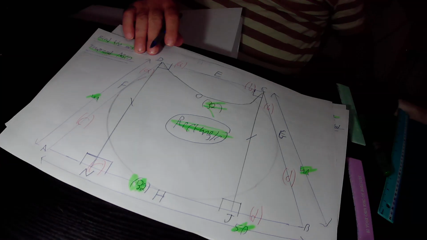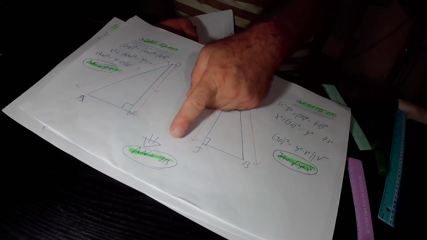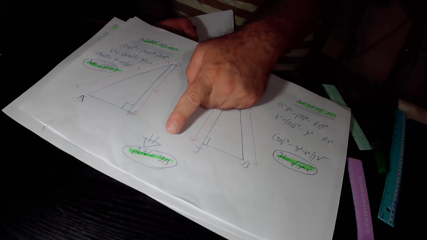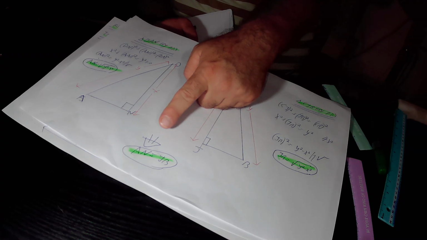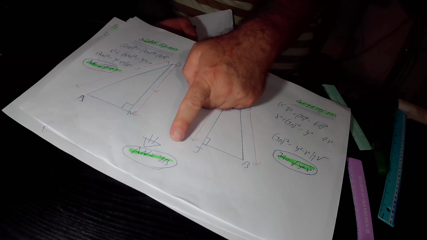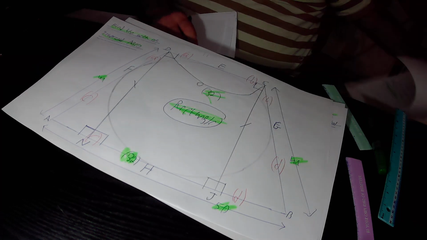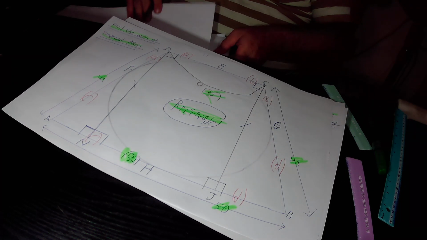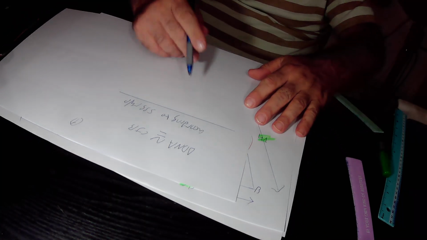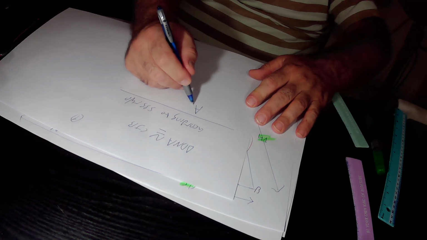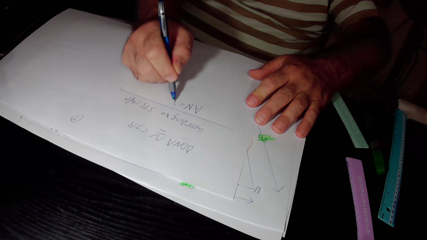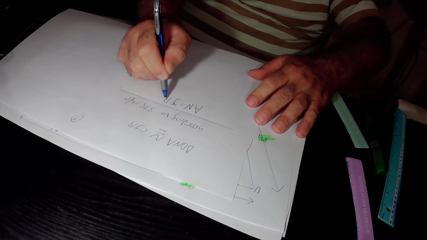We have already found out that side AN equals side JB, and that is the main point here. So side AN in the right triangle DNA is equal to side JB in the right triangle JCB.